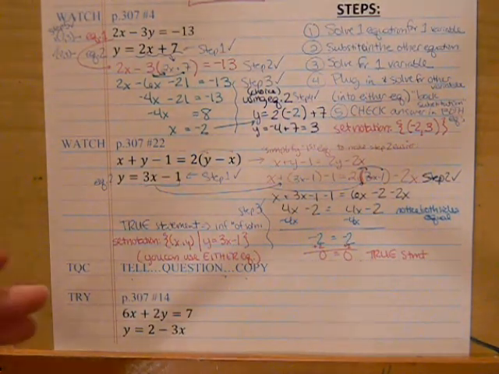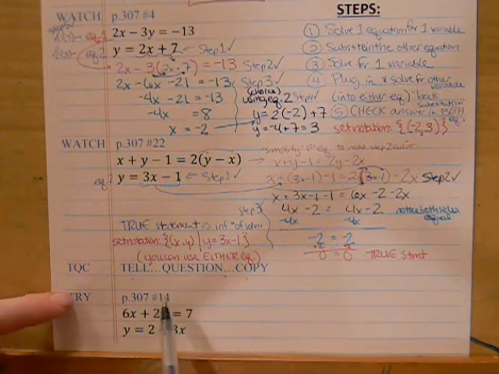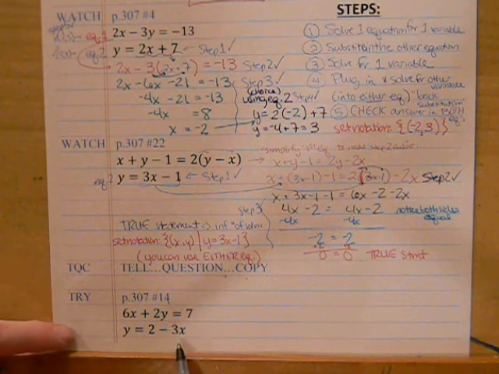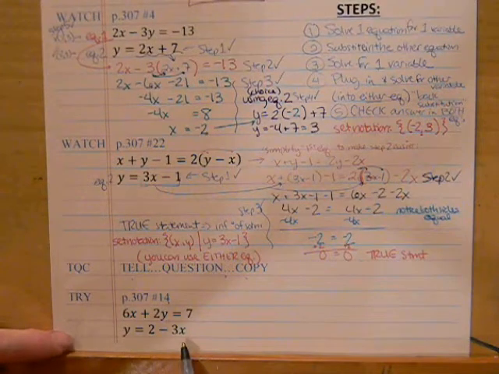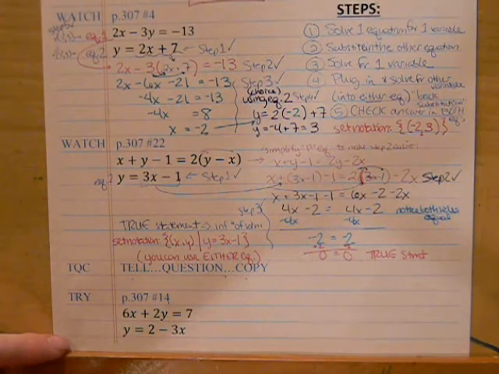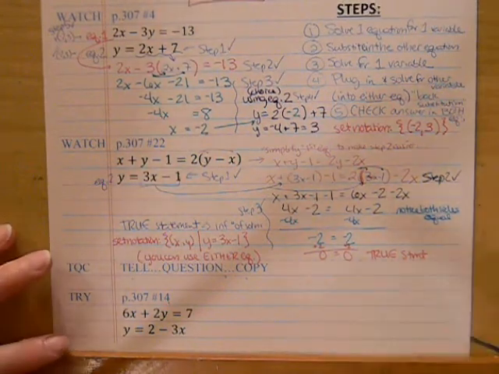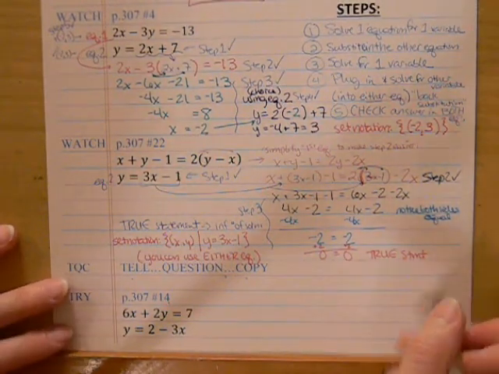Now would be a good time to pause the video and try number 14 at the bottom of the page on your own. Again, using substitution method because that's the section we're in. So pause the video, and then when you come back, you will see the solution.